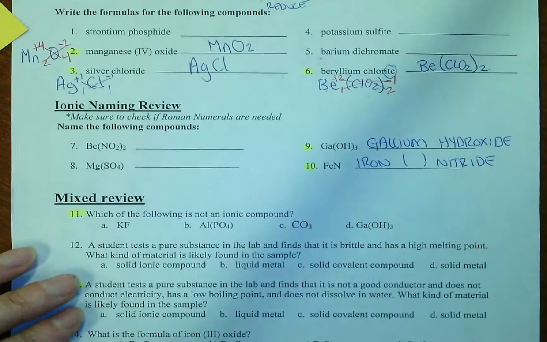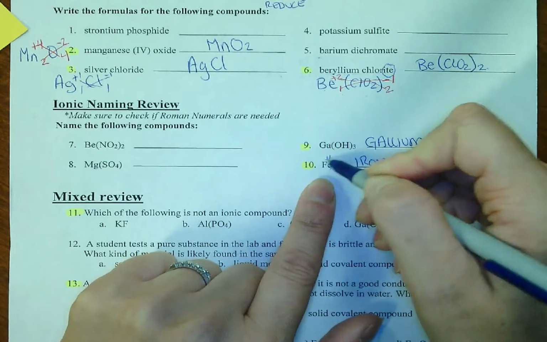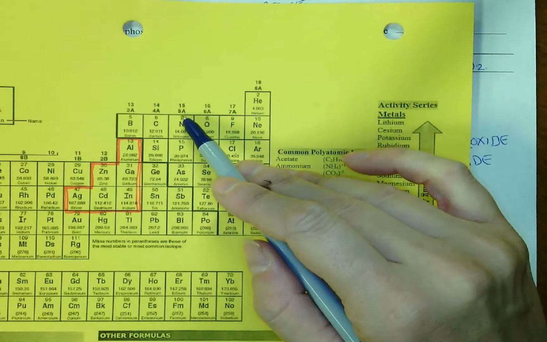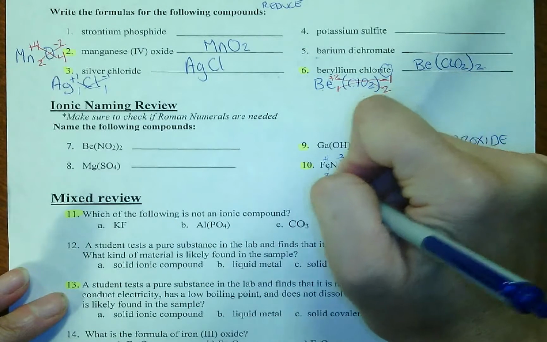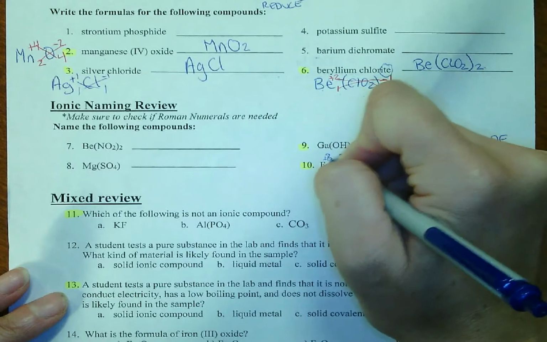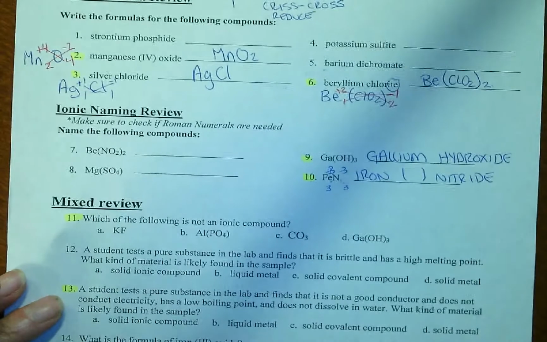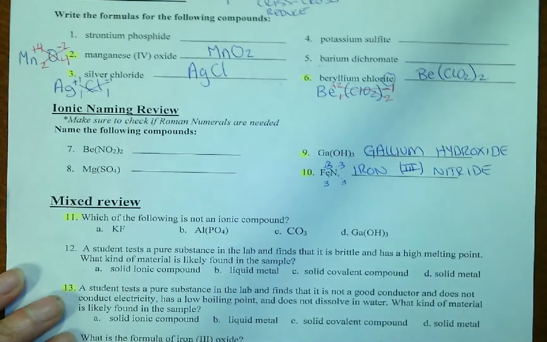Now if I had to guess, I would guess that iron is making a 1 charge because that's what's crisscrossed. However, I know that nitrogen actually needs 3 negatives. Okay? So if nitrogen needs 3 negatives, iron must be giving away 3 electrons if they're bonding 1 to 1 like this. So this iron is making a 3 charge nitride.